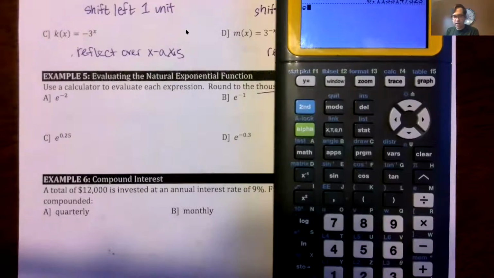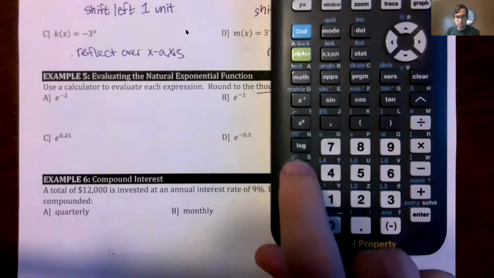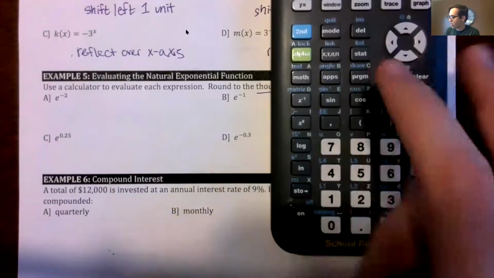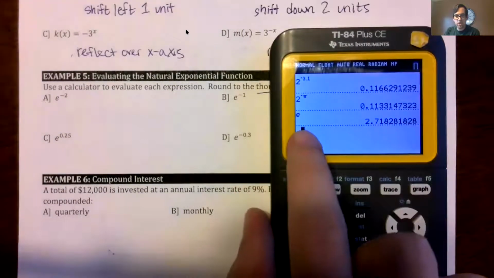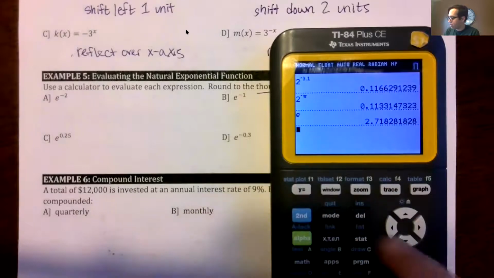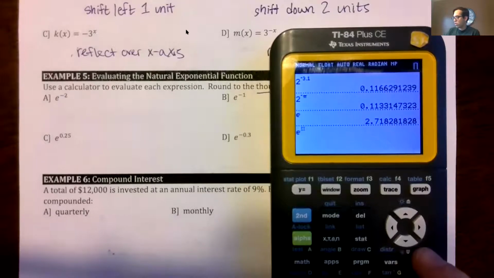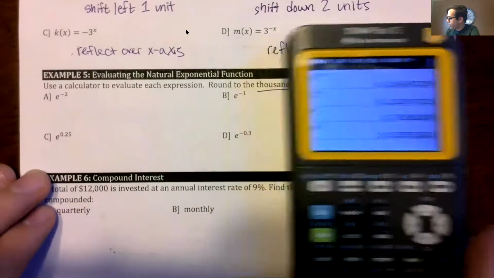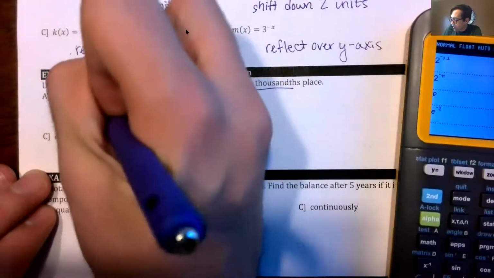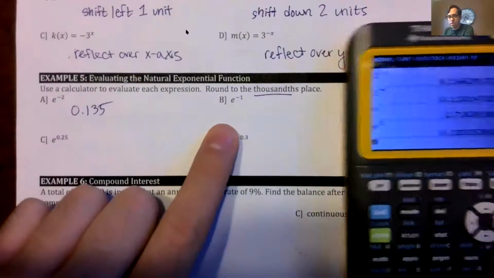There is another spot down here with the natural log where it says e to the x. Here, let me show you. If I press second and then natural log, that has an e with an automatic exponent. But if you use the other e button and then press the little up arrow caret, it also makes an exponent. So either one of those works. Well, let's try this. So we're going to do e to the negative 2. So we get 0.135. If I do e to the negative 1, it should be 1 over e.